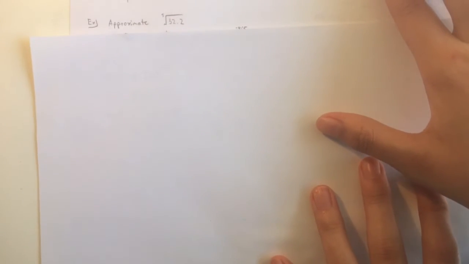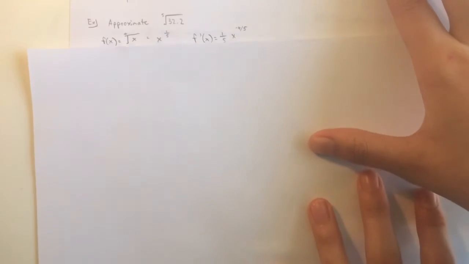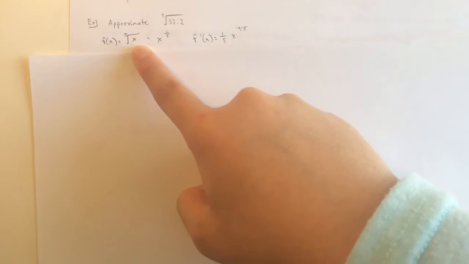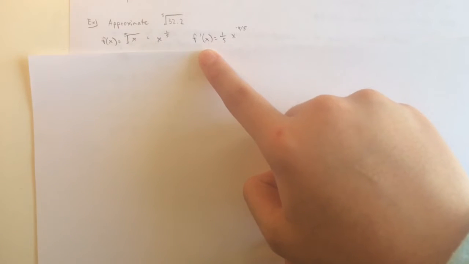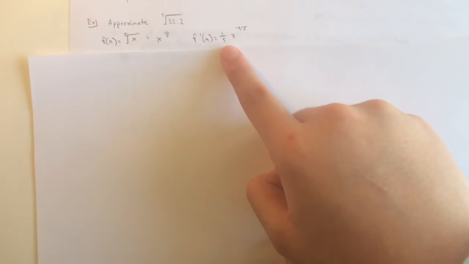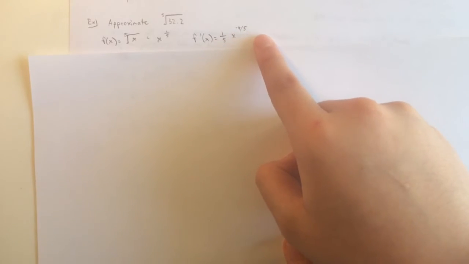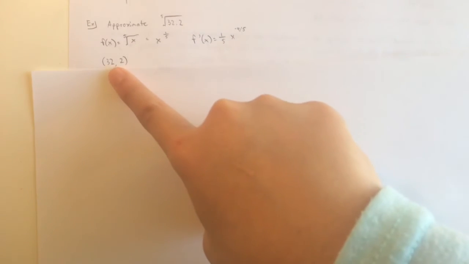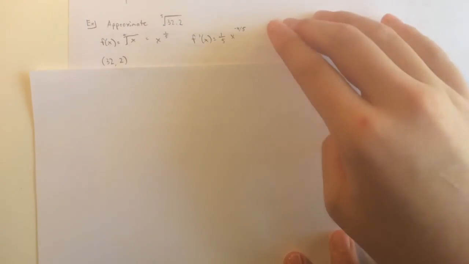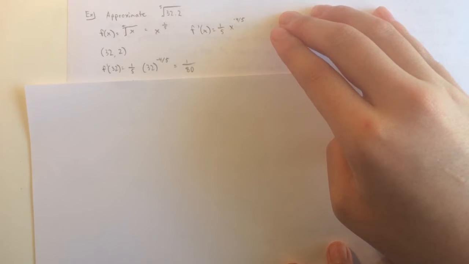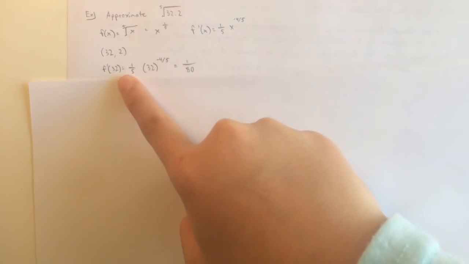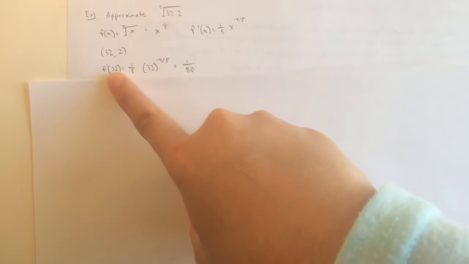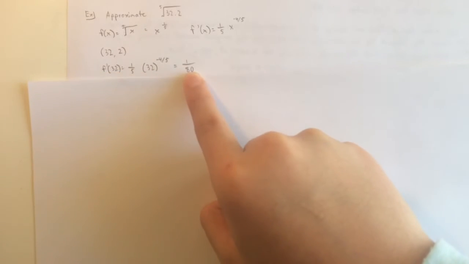Approximate the fifth root of 32.2. So this equation is going to be f of x equals the fifth root of x. The derivative of this is going to be 1/5 x to the negative 4 over 5. We know that the fifth root of 32 is 2, so we can solve for the slope at x equals 32. Plugging in x equals 32, we get 1/80.